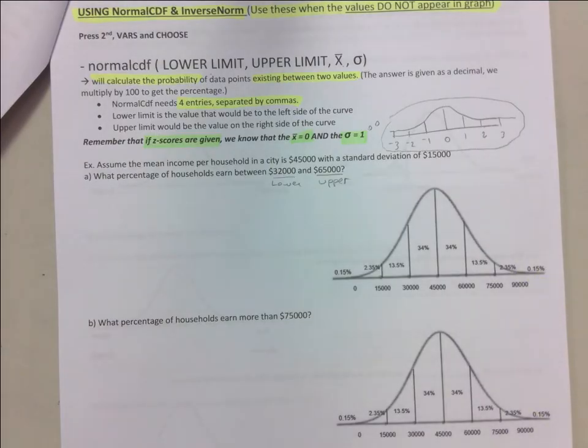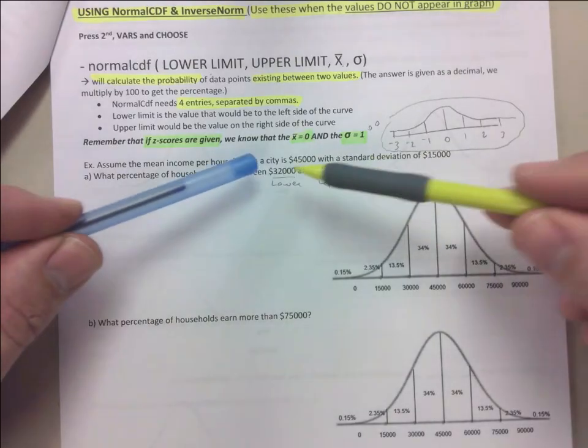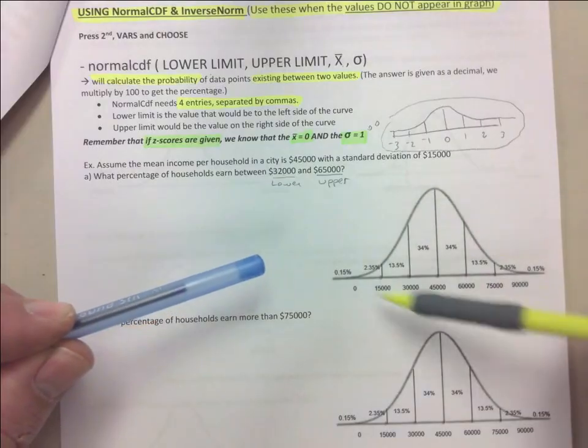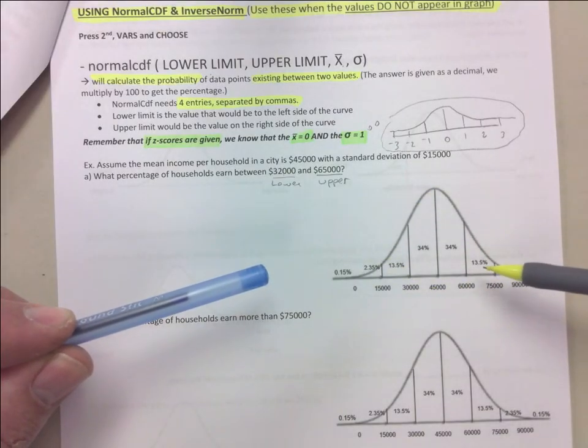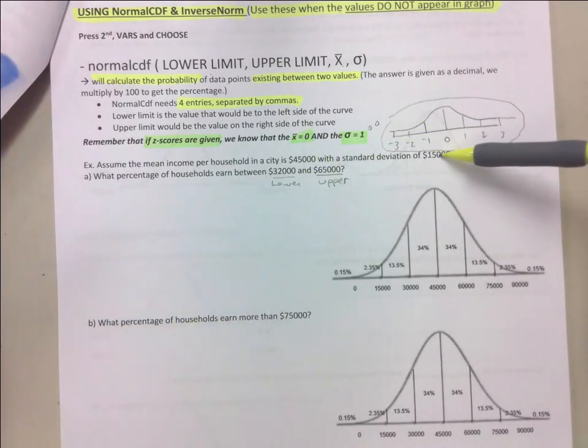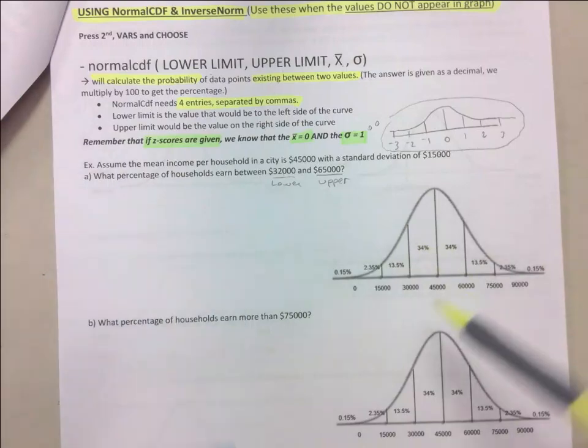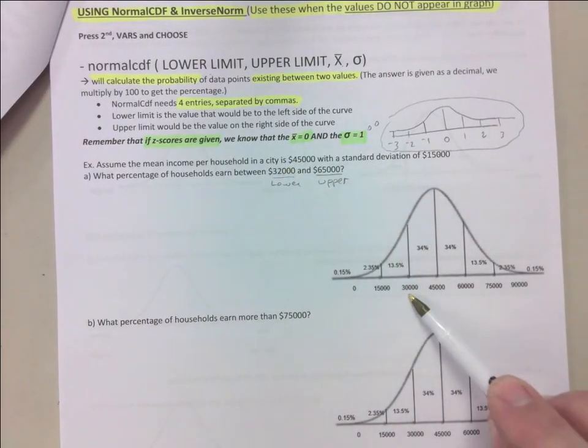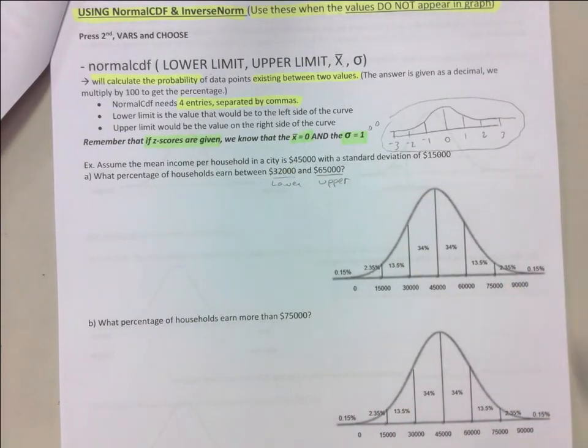I already went ahead, guys. Please stay awake for this part. I already went ahead and made ourselves a little normal distribution curve using this mean and that standard deviation. Now, ask yourself, is the 32,000 showing up anywhere on the graph? It doesn't, right?